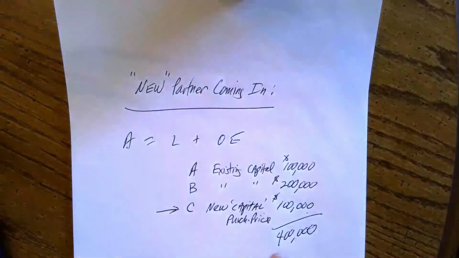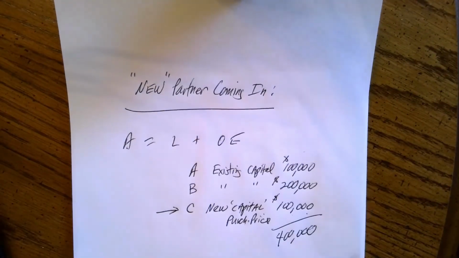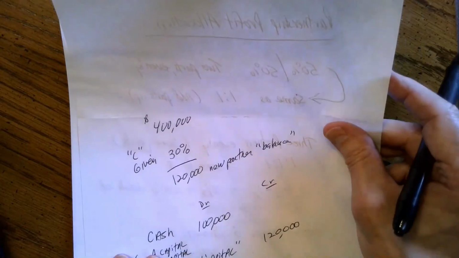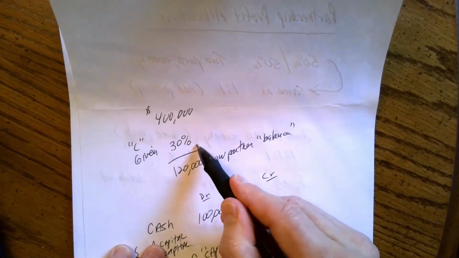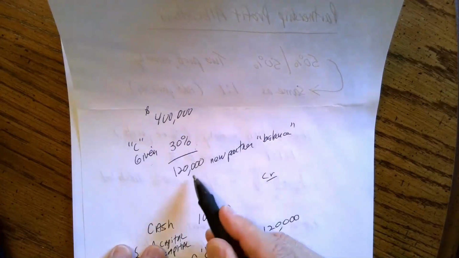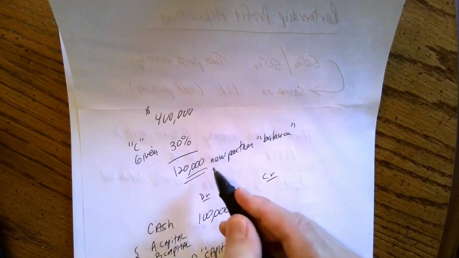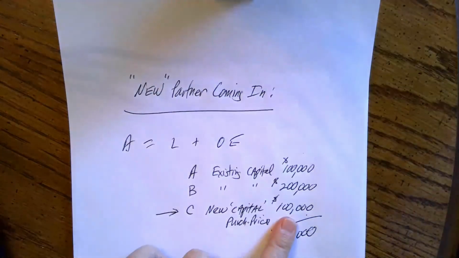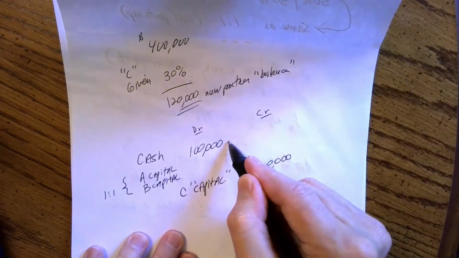So the $400,000 total new capital balances, let's say it's negotiated that the new partner is given a 30% interest. So 30% times $400,000, the new partner will be given a $120,000 credit for their $100,000 purchase price. So cash coming in, debited $100,000.